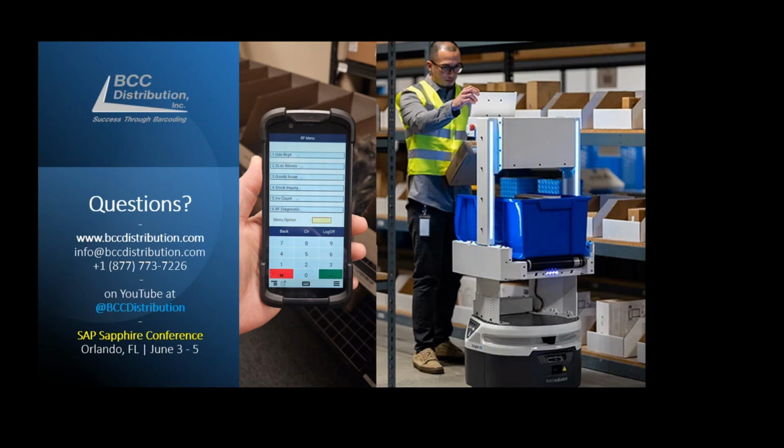Yeah, perfect. And then, does this work on Honeywell terminals? So I'll go ahead and field that question. Yes, this will work on Honeywell, Zebra, and more, really the gamut of the rugged RF mobile scanning terminals.